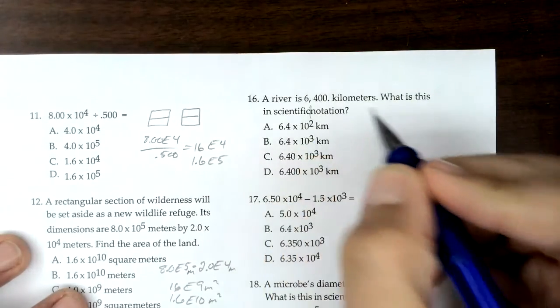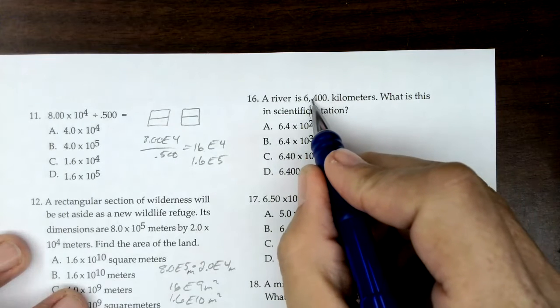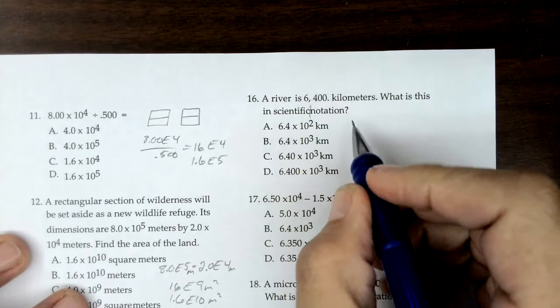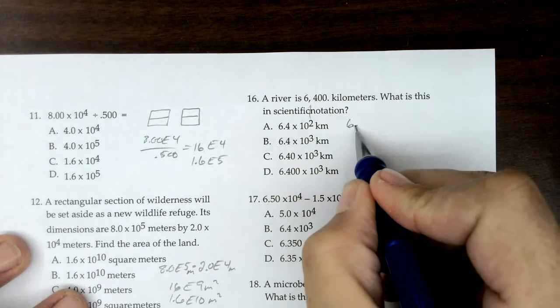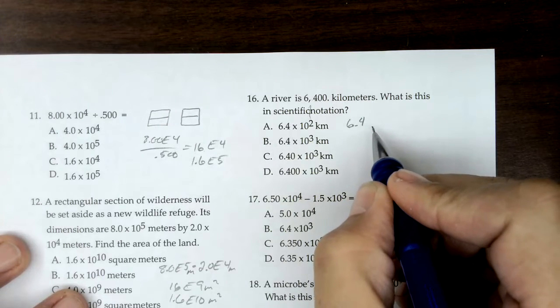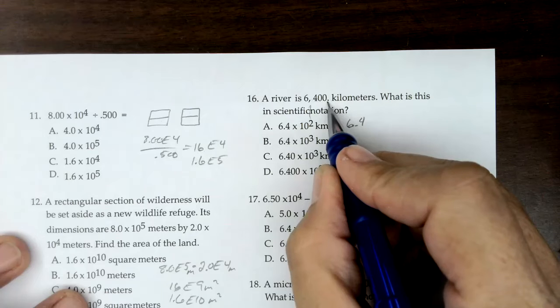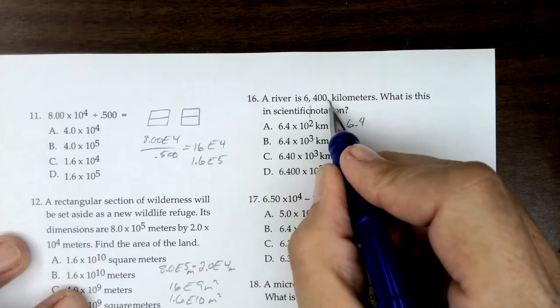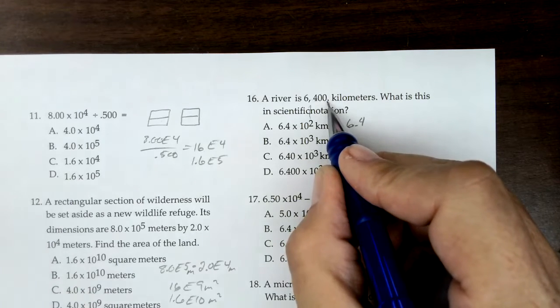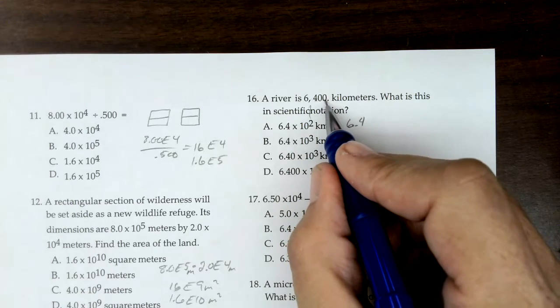Whoops, typo there. What is this in scientific notation? The decimal needs to go back here so that we get 6.4, and that decimal written here, let's be very clear, means that you do mean the zeros. If you're going to put the decimal when it doesn't help the number as such, it means I'm serious about these zeros.